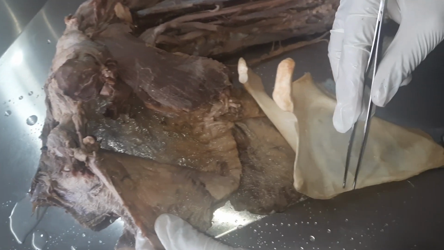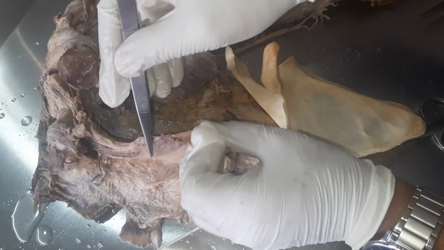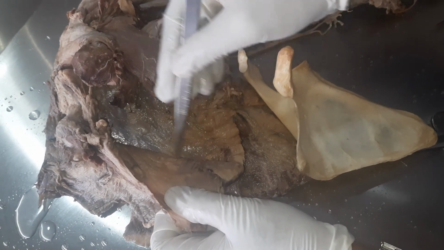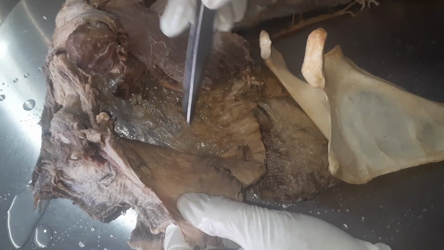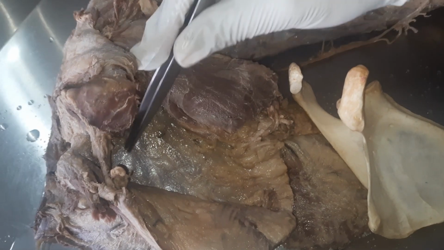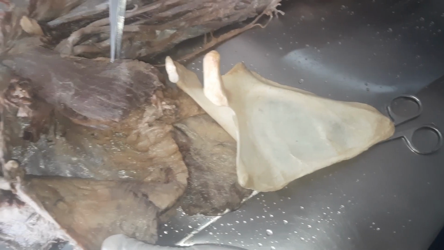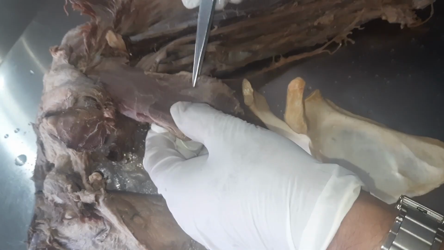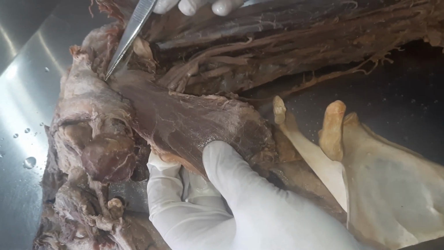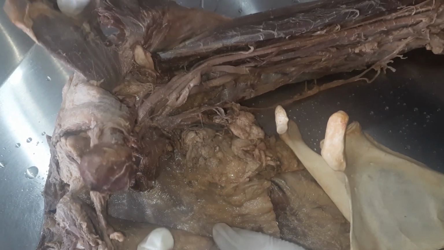And on the medial border of the scapula, here is the medial border of scapula, you can see a muscle which is inserted, that is serratus anterior. This bulky muscle is subscapularis, which is attached to the ventral aspect of scapula. And you can see a muscle here, this is pectoralis minor, which is attached to the coracoid process of the scapula. Now let's see other structures here.